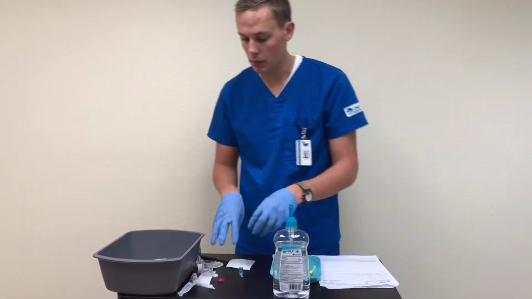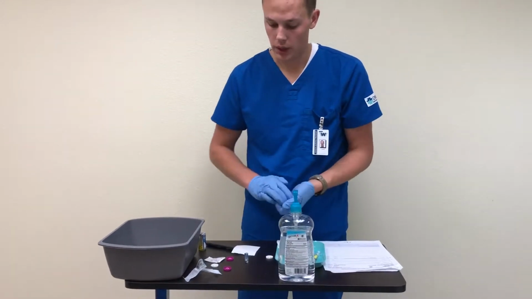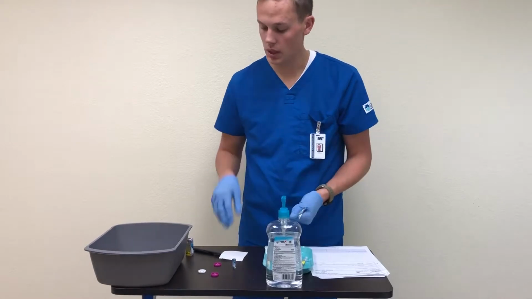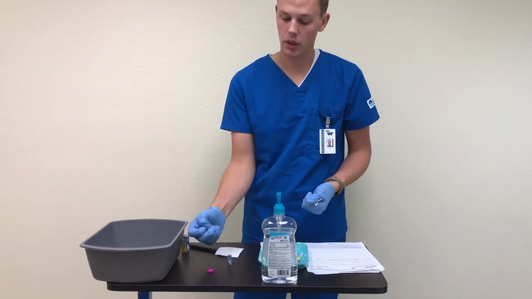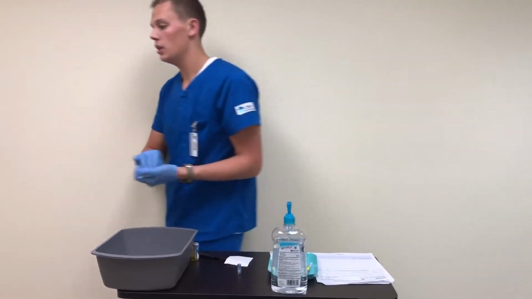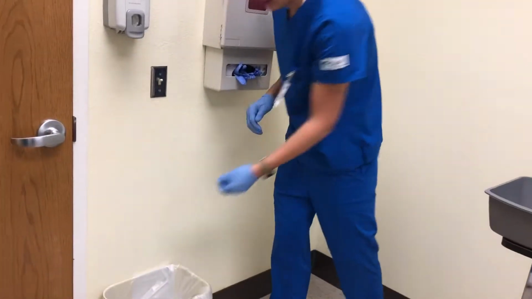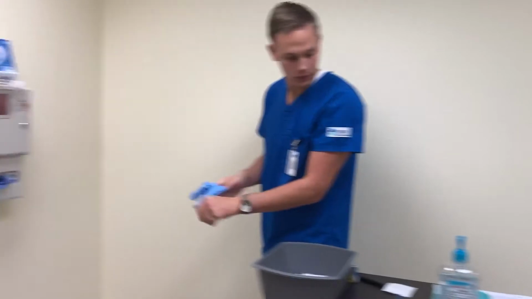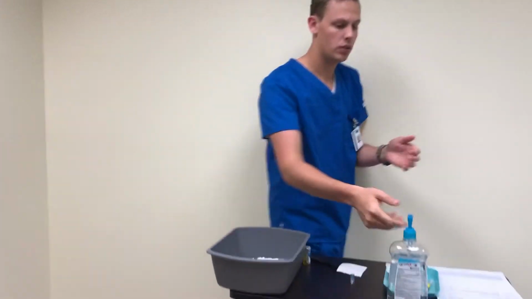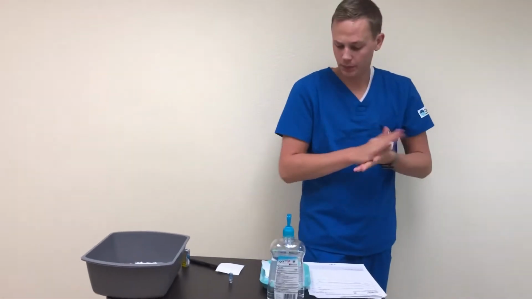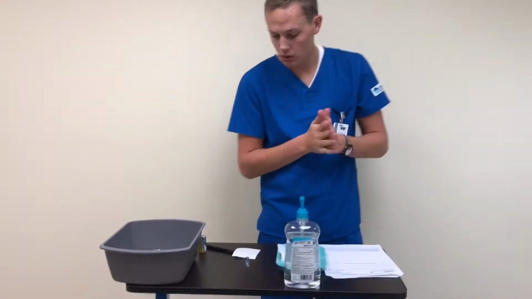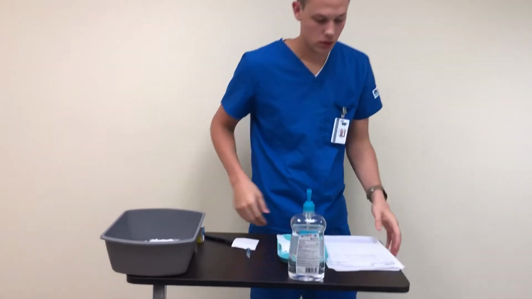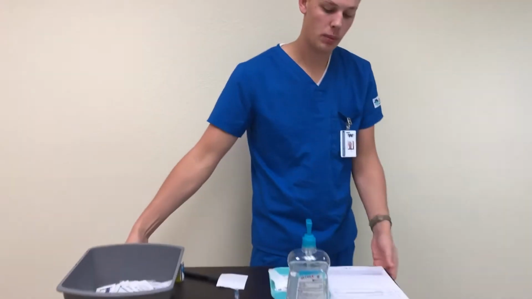Before I leave, I can clean up my workspace in here. I would discard of the vials per the company policy on how they would have them disposed of. I get a big glove. Do some hand hygiene again, and then I would be able to head into the patient's room. So I'm going to be going to the patient's room. I'm going to bring my MAR with me.